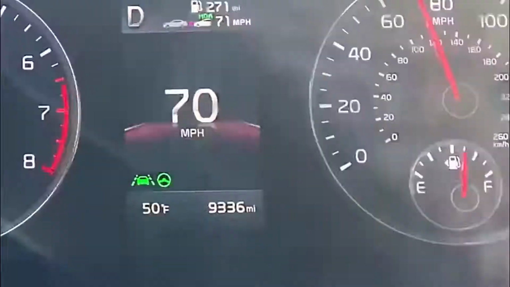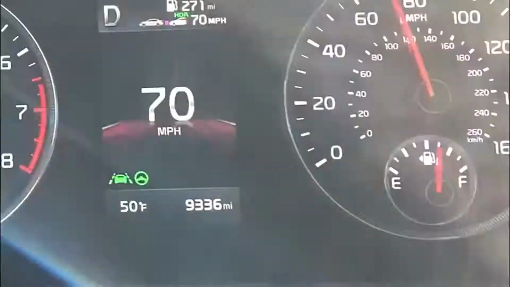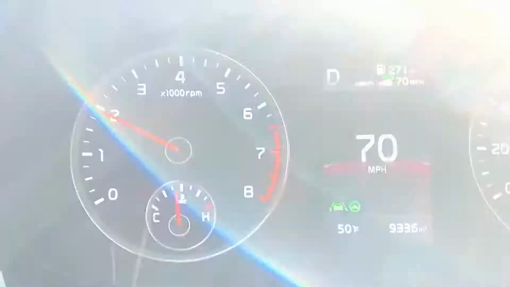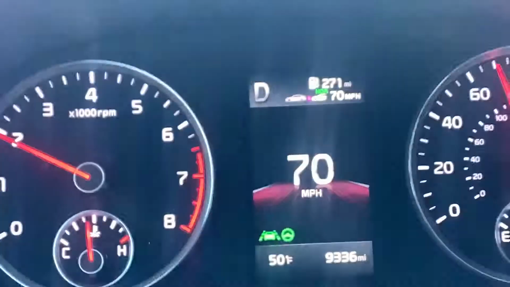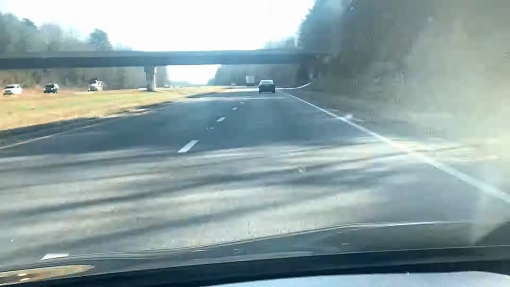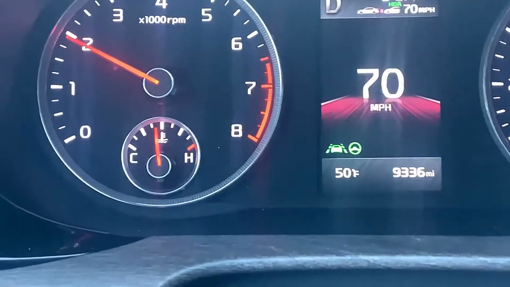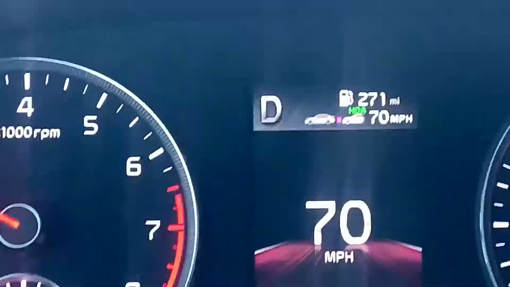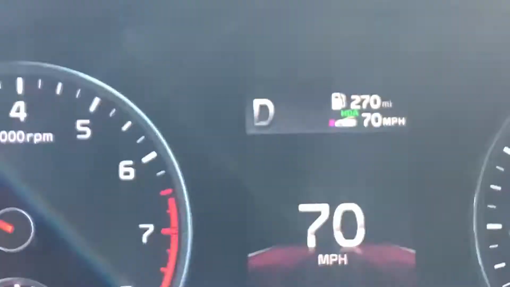See if we bump that up. Now we're at 70, 71, 72. You can put it wherever you want. And notice it says HDA, and it also shows a little car right there. So there's actually a car in front of me. That's why it shows that little gray car in front. And that little pink box there, that's actually the distance that we have set.